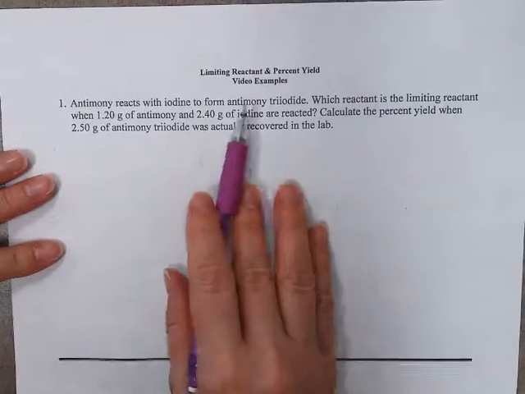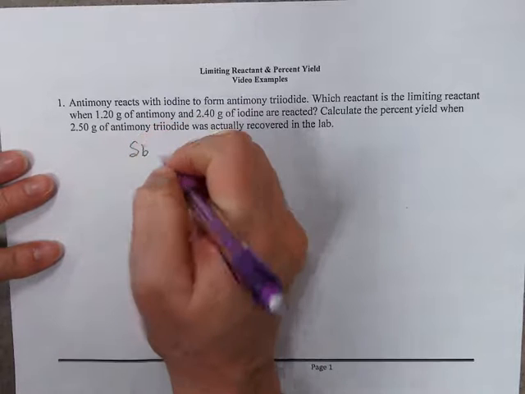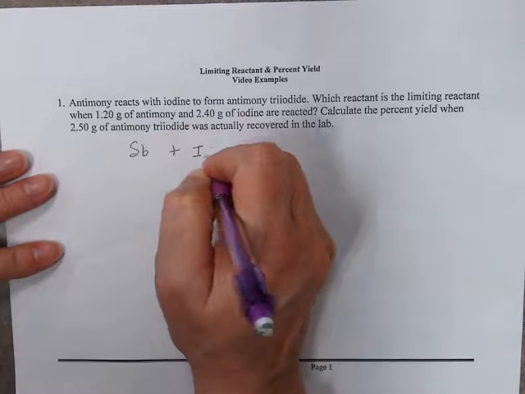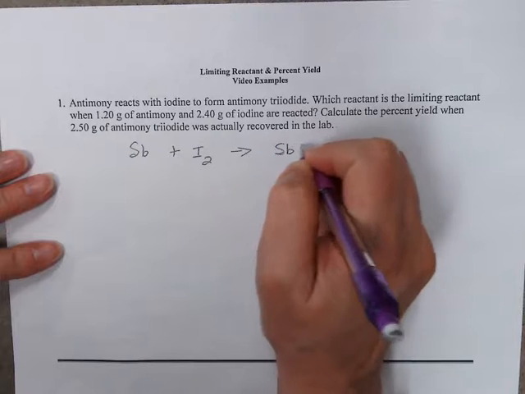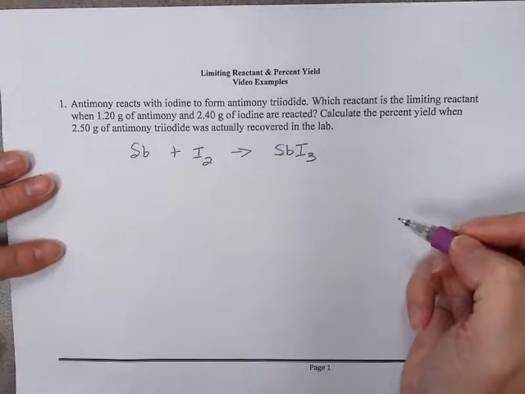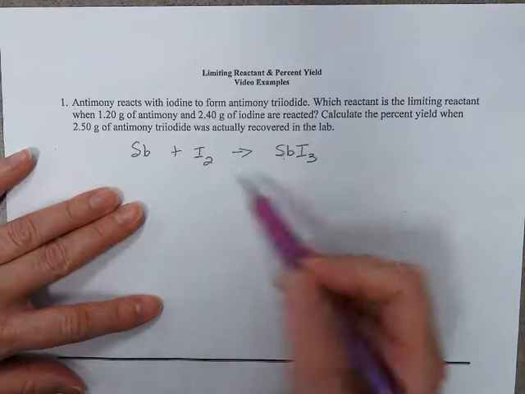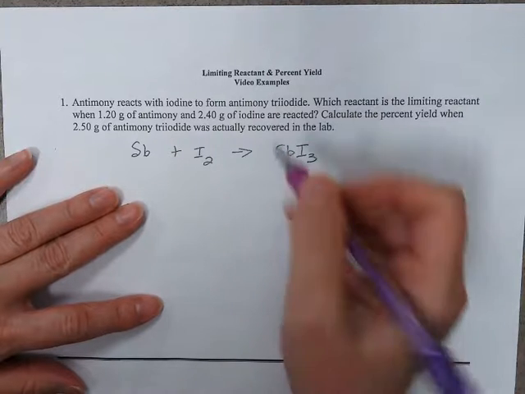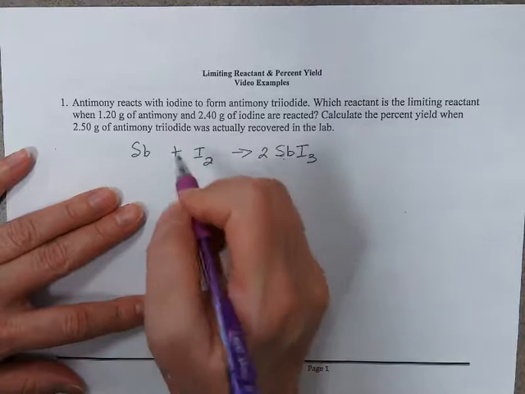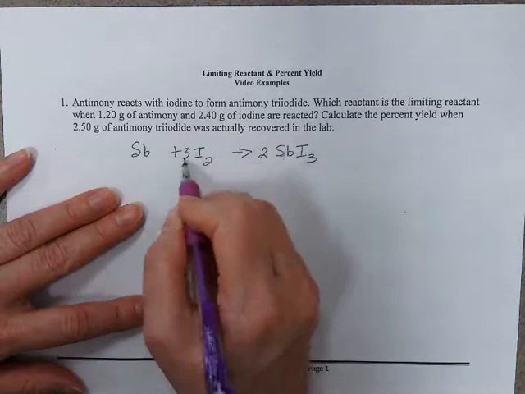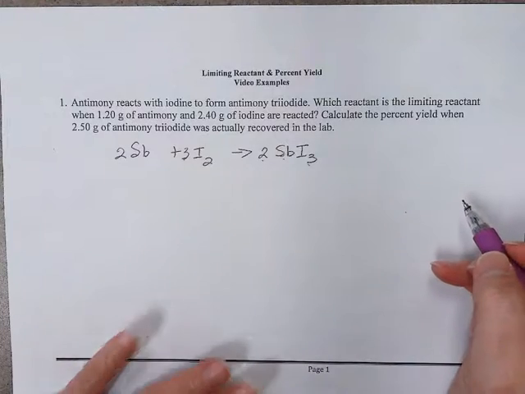So we have antimony reacts with iodine to form antimony triiodide. So antimony reacts with, and iodine is one of those diatomics, to form antimony triiodide. So I have 1 and 1 antimonies, but 2 and 3. So 2 and 3 are factors of 6. So I'll have 2 antimony triiodides, and I'm going to need 6 iodines and then 2 antimonies.